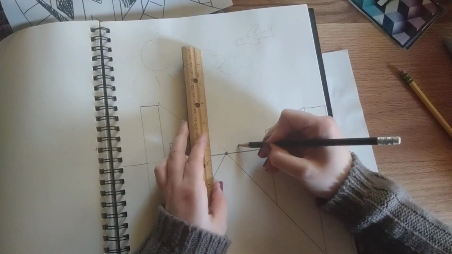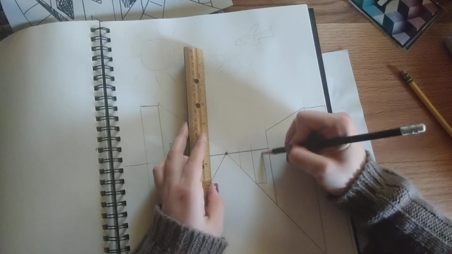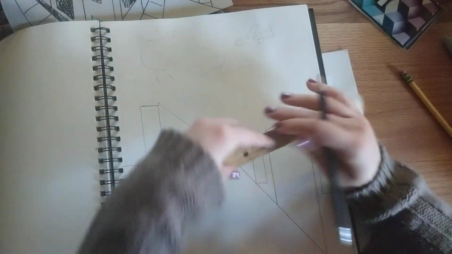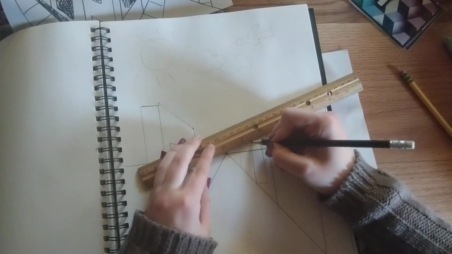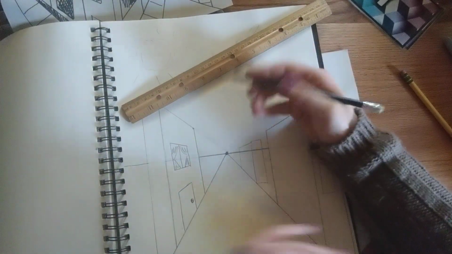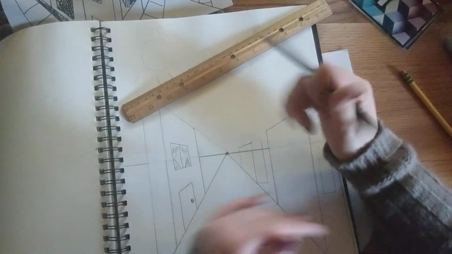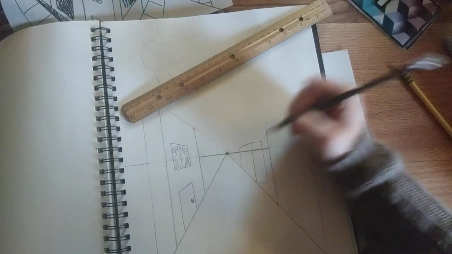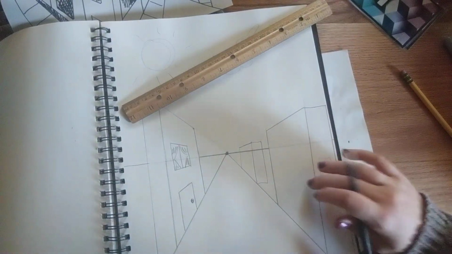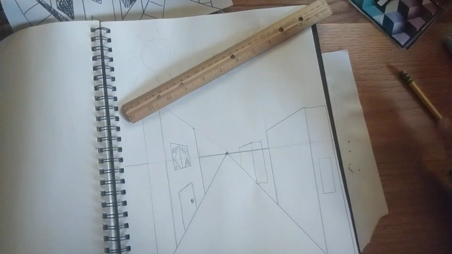So if I draw a building here, we want that to be smaller. Oops, that's a little too tall, huh? All right, we want that to be smaller than this building in front. Foreground, middle ground, background. Way in the back here, right?